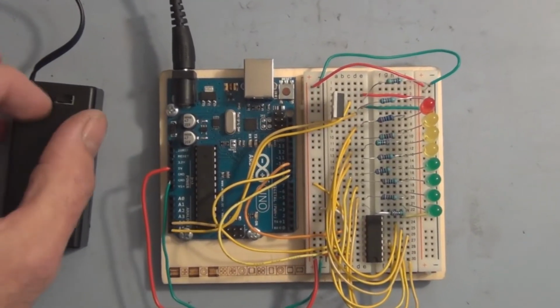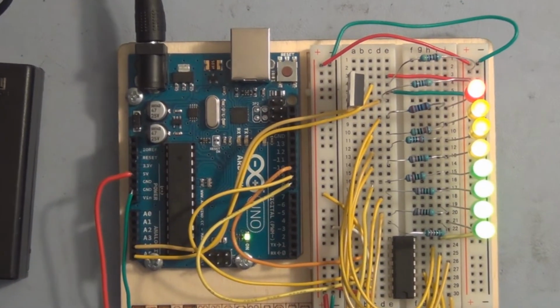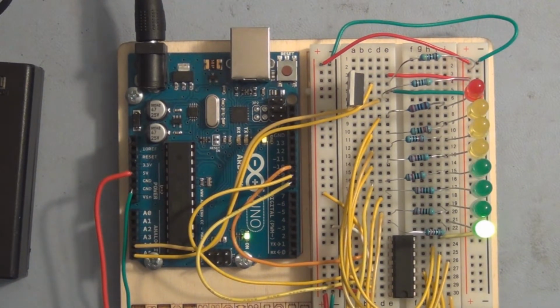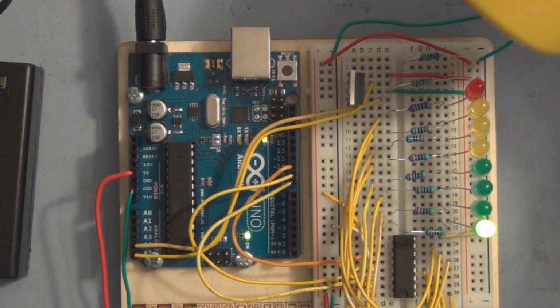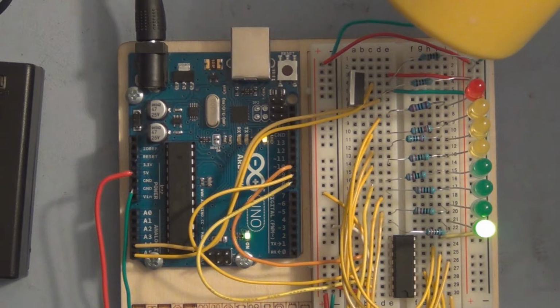Let me turn this on. And you can see there, first LED is lit, and I have a hair dryer here. Let me warm up the temperature sensor a little bit. And the LED should progress as the temperature increases.